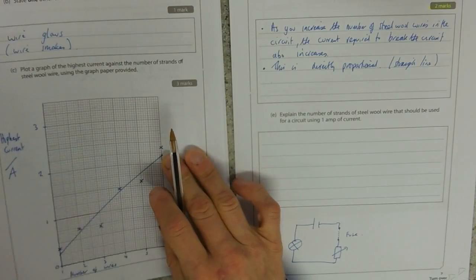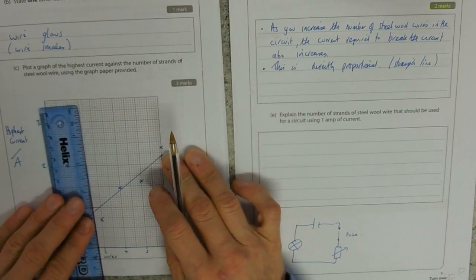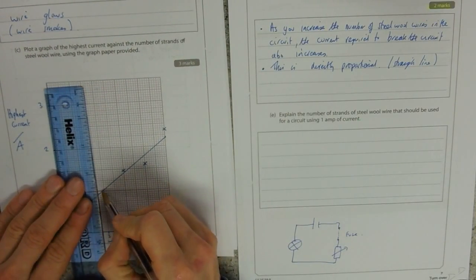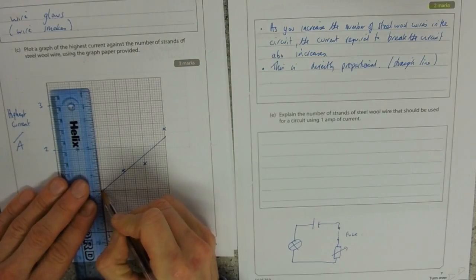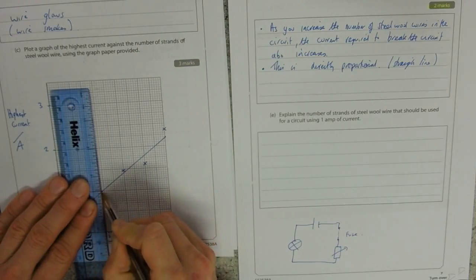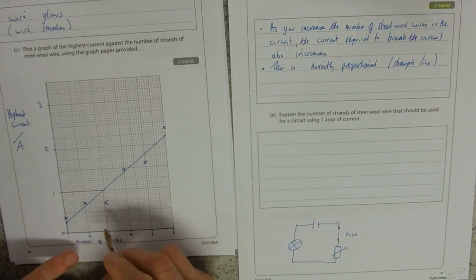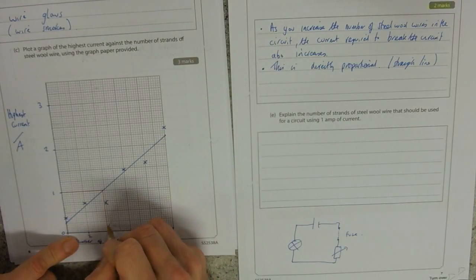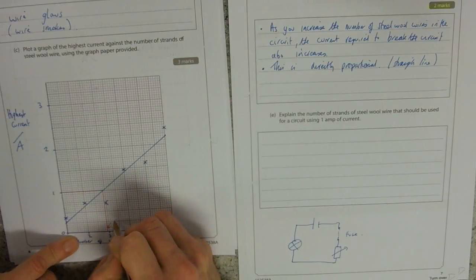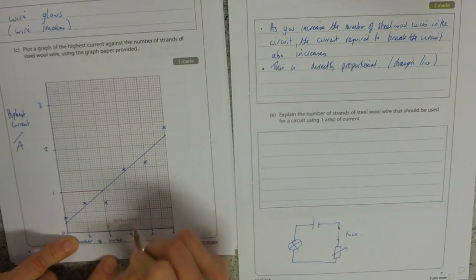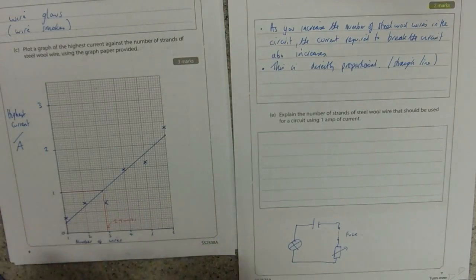Okay. And I'm going to use my line of best fit rather than my actual points. And then, for 1 amp, this crosses at 2.9 wires there. Don't write on your graph, I'm just writing on this to show you how I'm working it out.